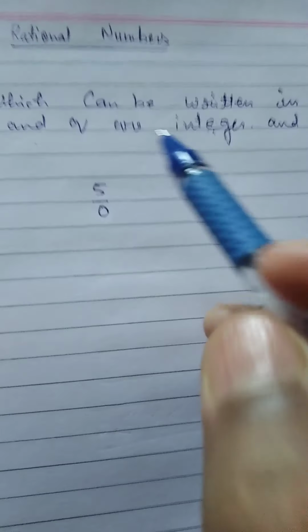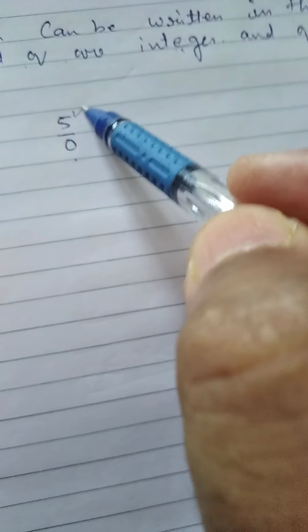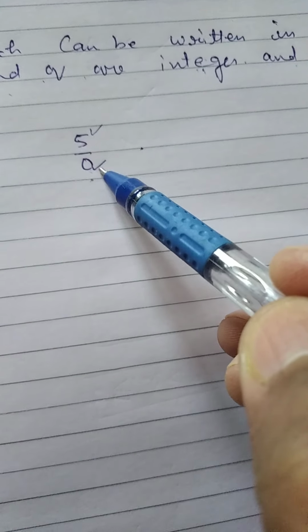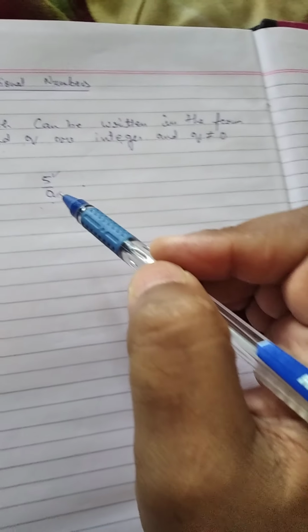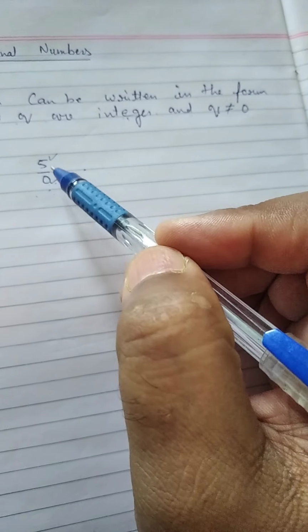Suppose we have 5 upon 0. The first condition, the form P upon Q, is verified. Second condition, P and Q are integers: 5 is an integer, 0 is an integer. But you can see Q must not equal 0, and here the denominator is 0. So the third condition is not satisfied. If the third condition is not satisfied, this 5 upon 0 is not a rational number.